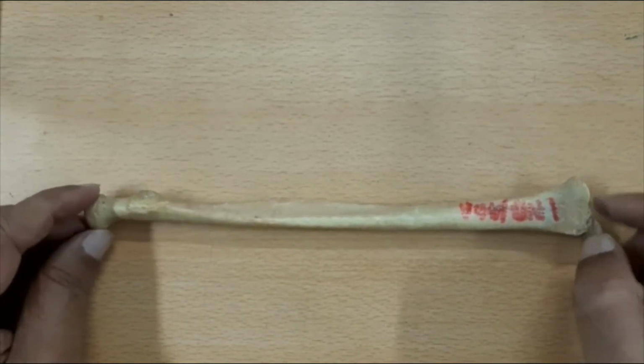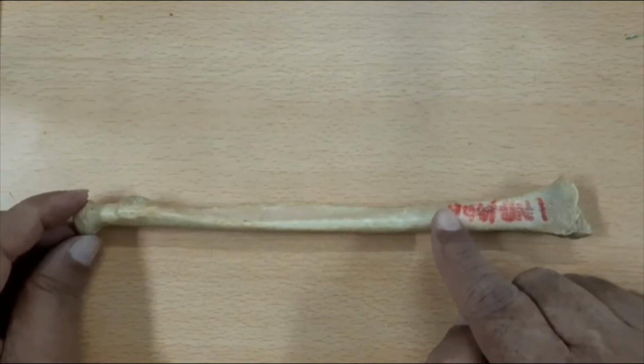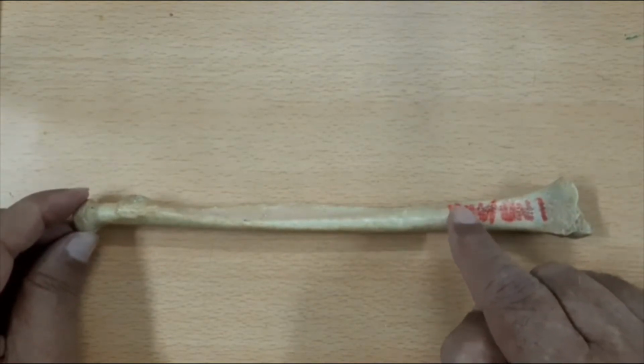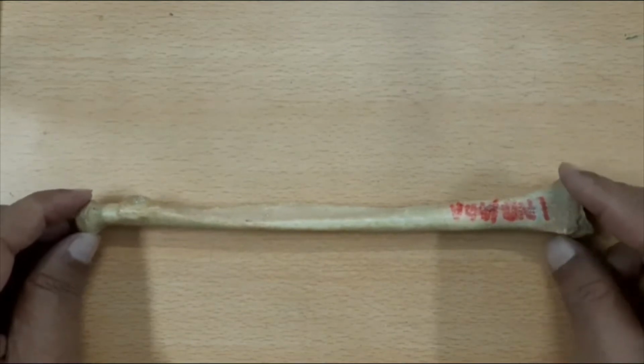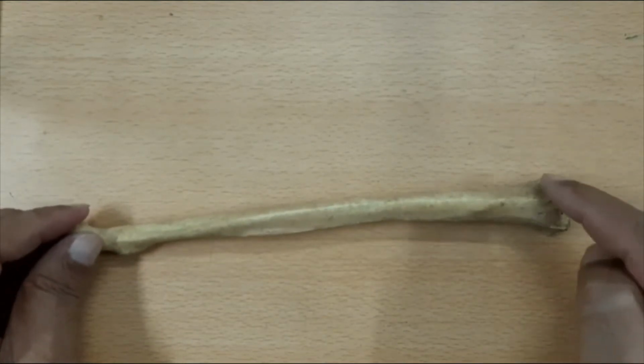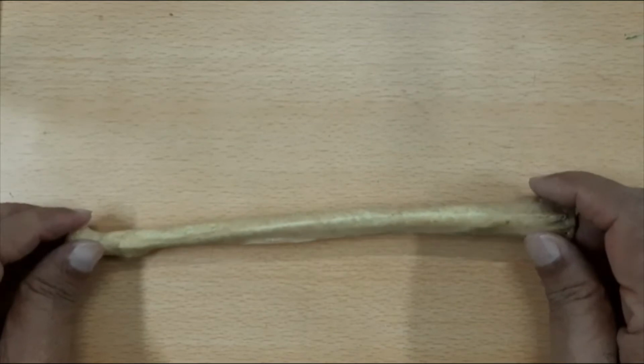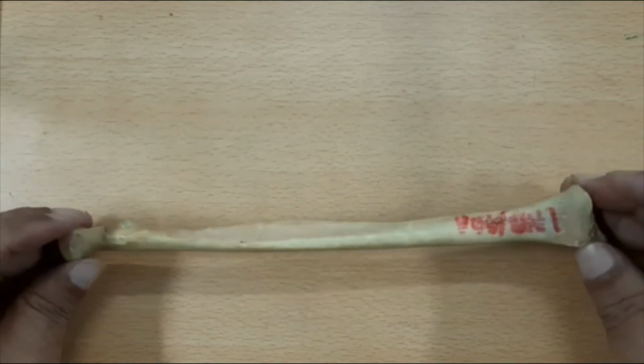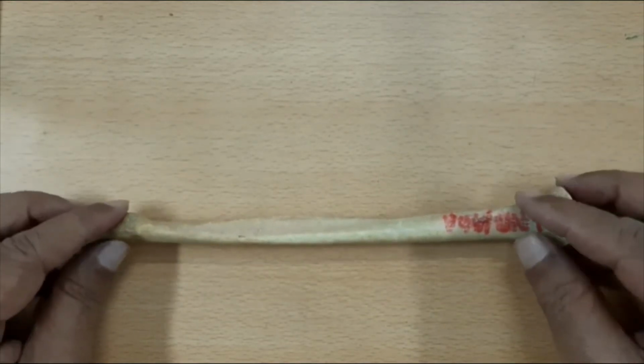For example, this bone belongs to the right side. Okay, it belongs to the right side. Never keep the bone like that. Otherwise, the posterior rough surface would be seen anteriorly. It should always be facing posteriorly.